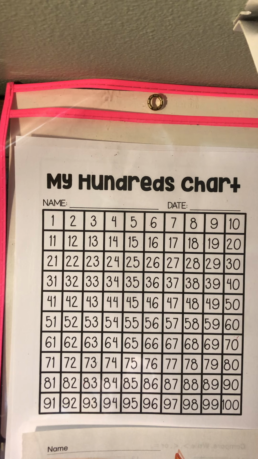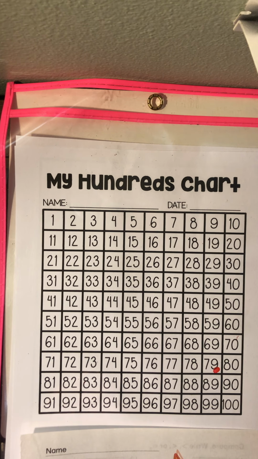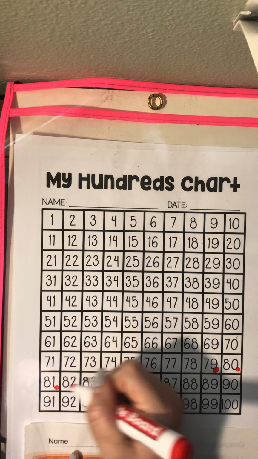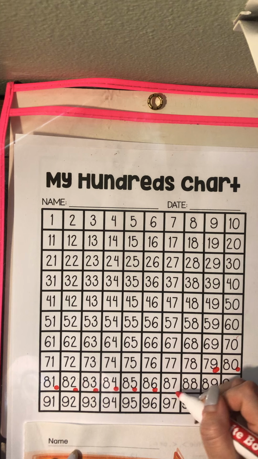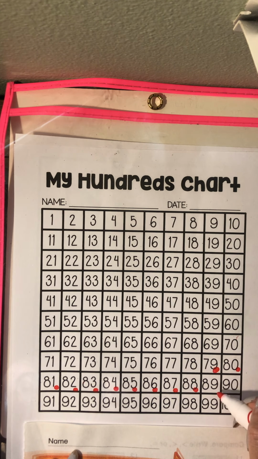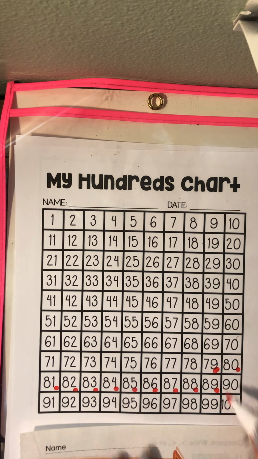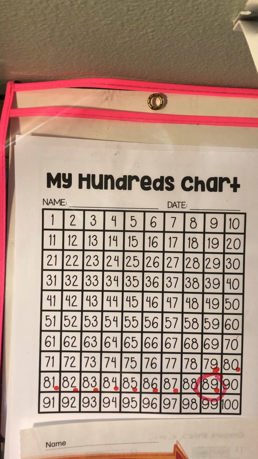79. 10 more. 1, 2, 3, 4, 5, 6, 7, 8, 9, 10. 10 more than 79 is 89. What do you notice?